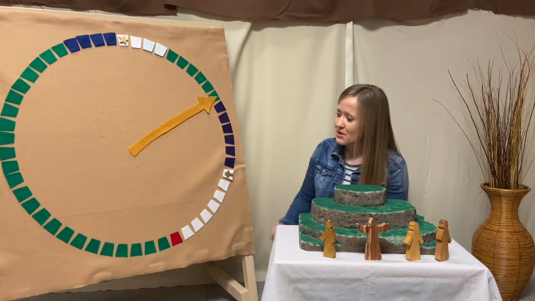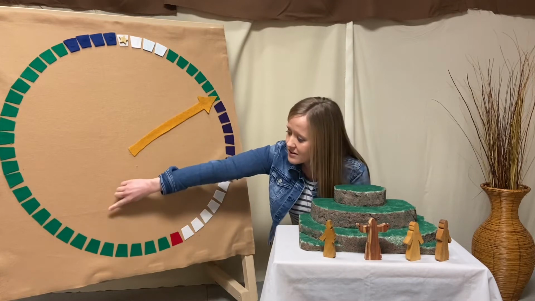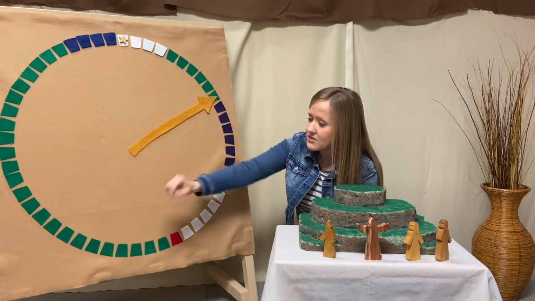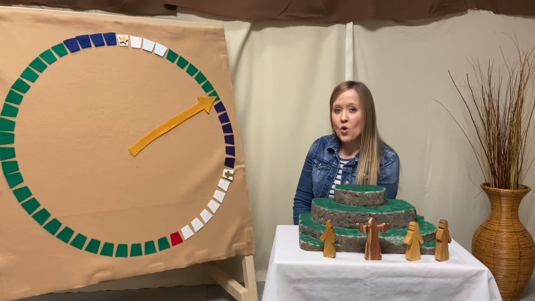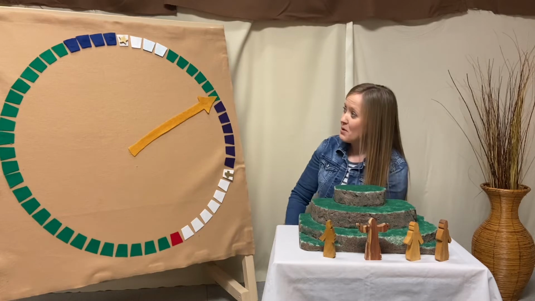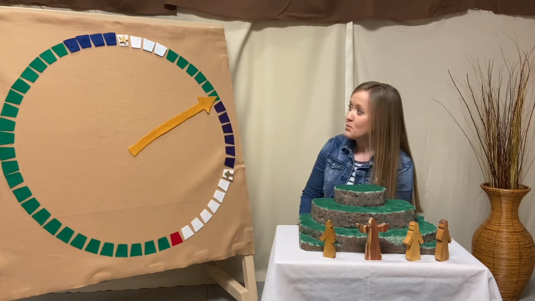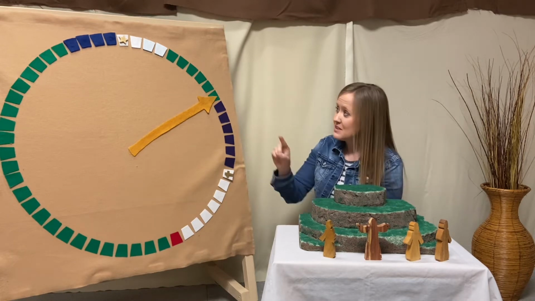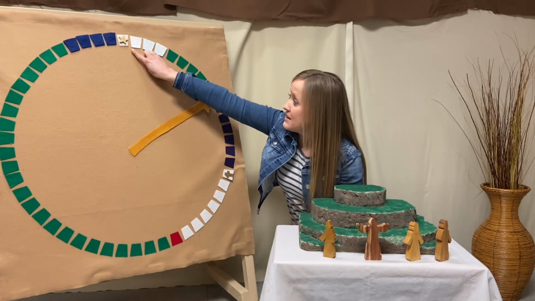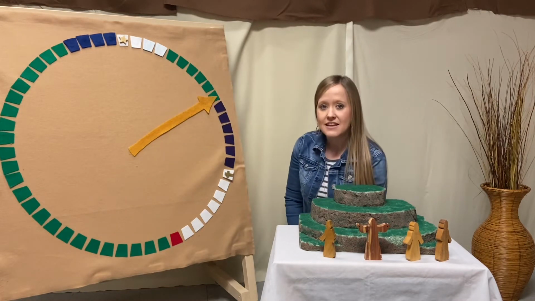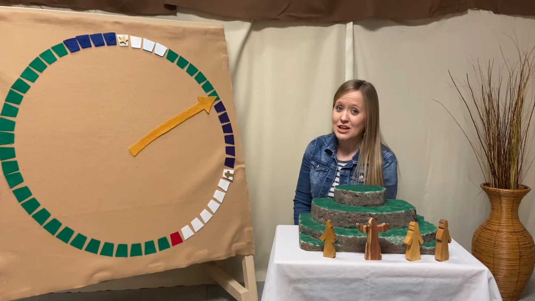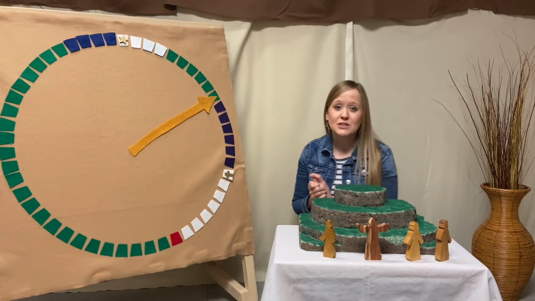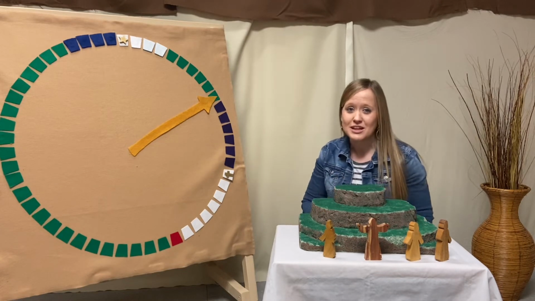Pentecost. Good job. Then we come back all the way to these days here that go all the way up to there. What are these green days called? Ordinary time. Good job. Which brings us to those blue days. What are the blue days? Advent. Those are the days that get us ready for this day right here. What are those days? Christmas. Good job. You guys have always been great at this church calendar, and I'm sure you are still doing great at home with it. So good job, guys.